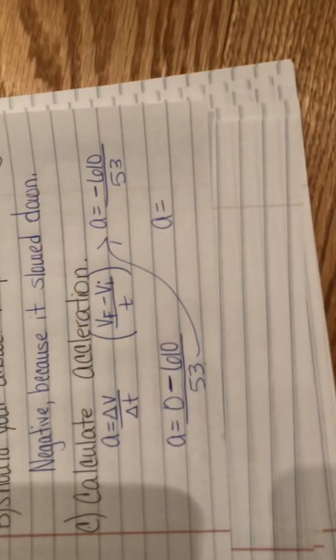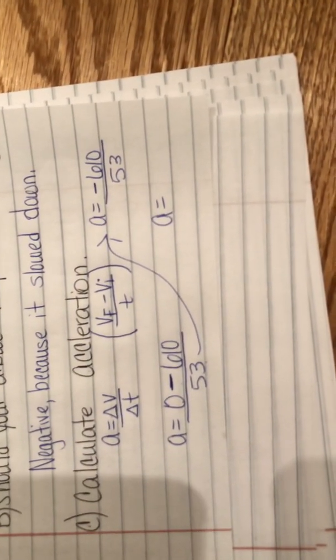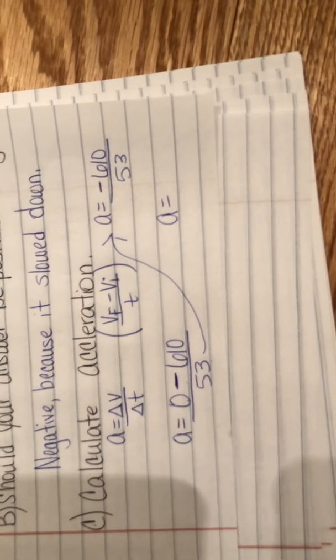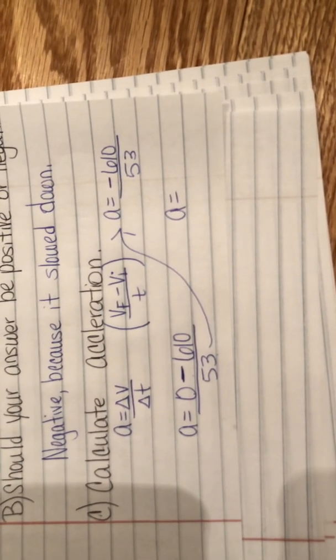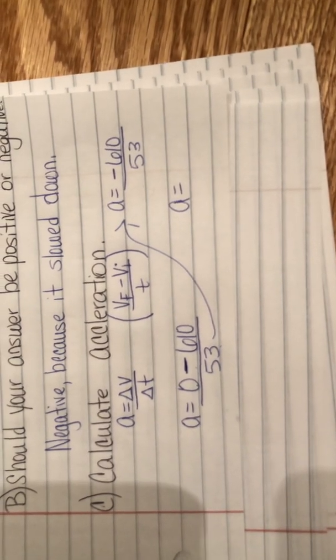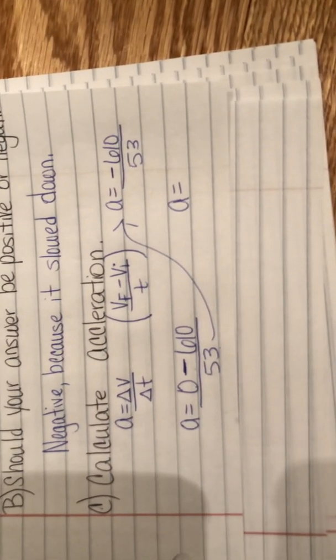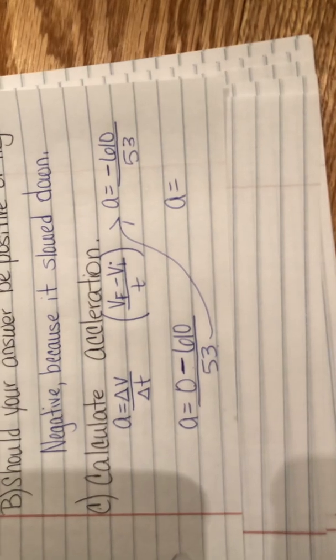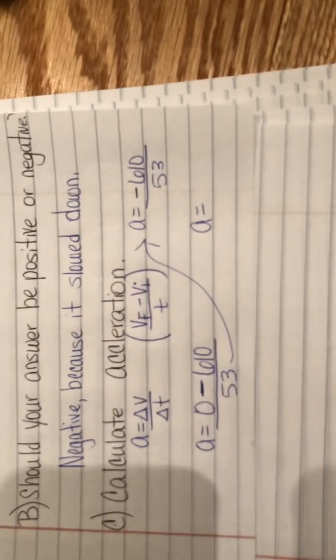A is equal to, I'm gonna go over here to my calculator. I'm gonna clear this out if I can figure out how to do it. Yes, right there. I'm gonna say 610. I did this on my phone earlier, but now let me find the negative on here. Oh, there it is.